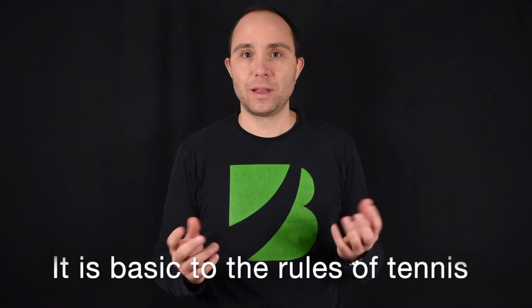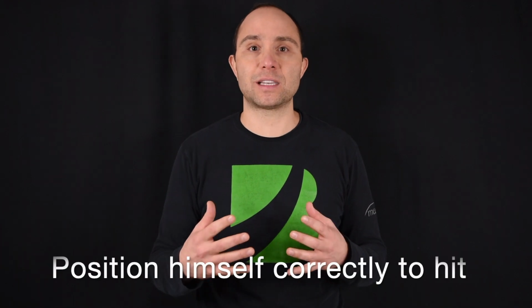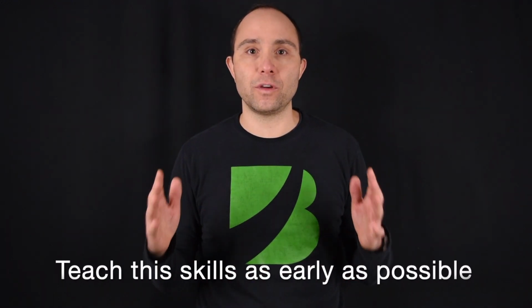Another thing that we completely miss and forget about teaching in the game of tennis, especially in relationship to the trajectory of the ball, is that it is basic to the rules of the game. If a player is not able to follow the ball, he is not able to call the ball in, call the ball out, or even position himself correctly to hit the shot. Therefore, I'm encouraging you to teach this skill as early as possible in the development of young athletes.